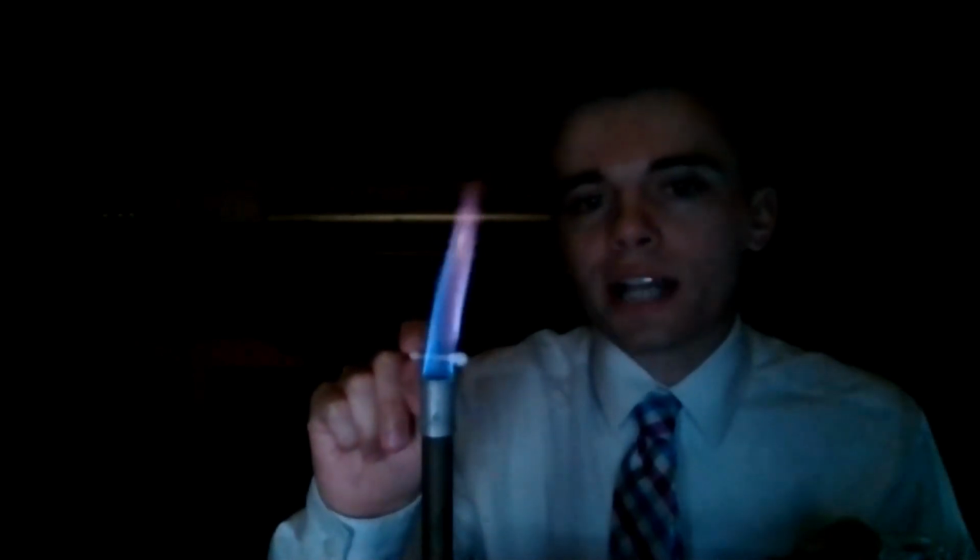For this one, you really have to look at the tip of the flame to see what color it is. See how it has that nice light purple almost hue to it? If you wanted to be really scientific or artsy, you could always call it lilac. It's a nice lilac color. I just call it purple or violet.